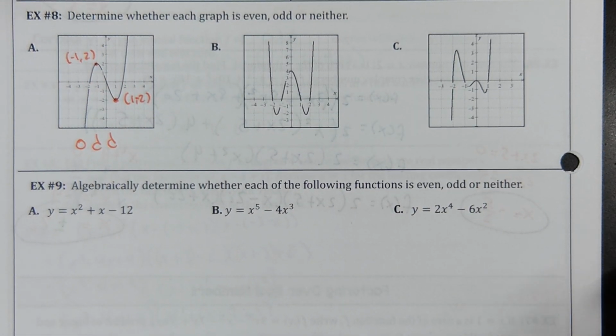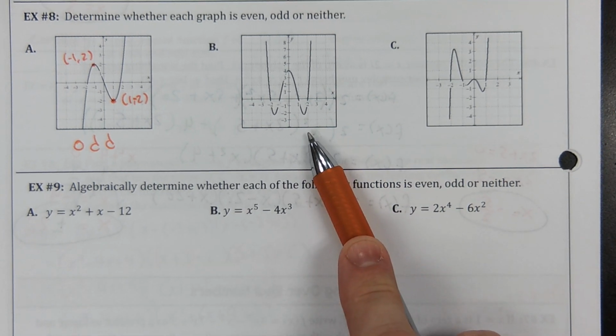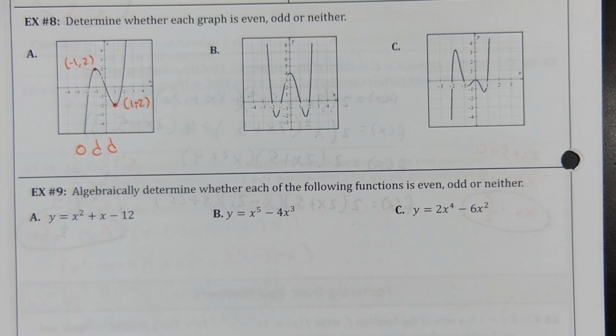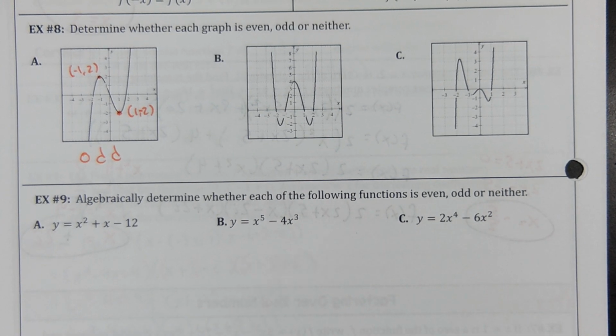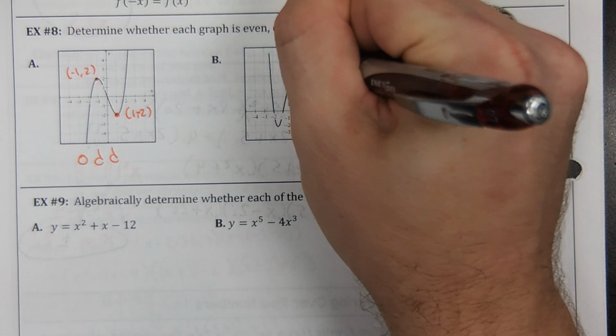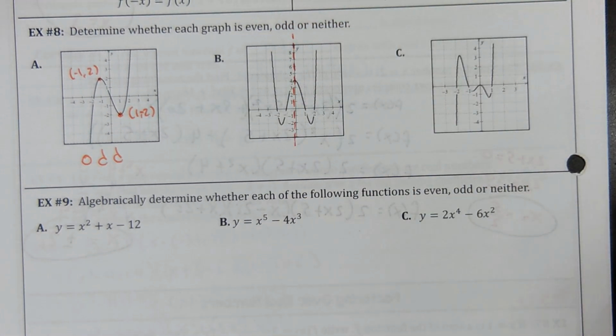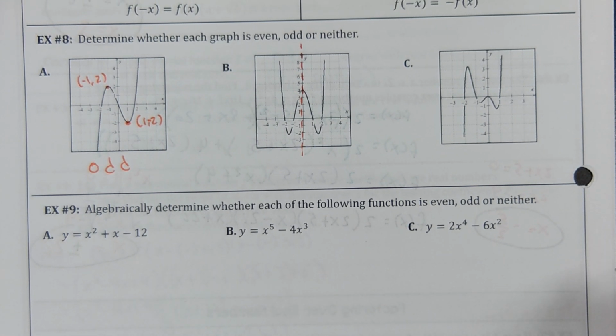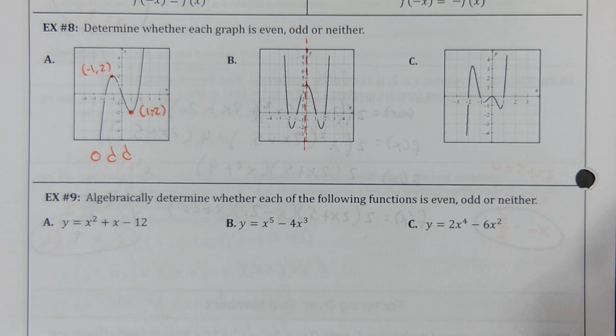Again, I'm looking for 28 opinions. You have 3 options: even, odd, or neither. Class, what kind of symmetry does this have? Even. This one is even. And the reason why is because the y-axis is acting as a mirror. The left and right sides are the exact same picture, just mirror images of each other.